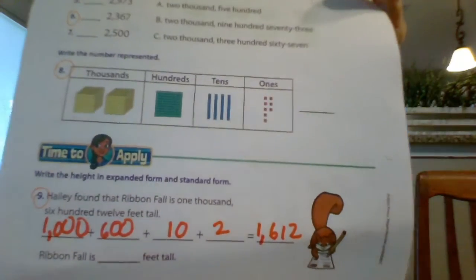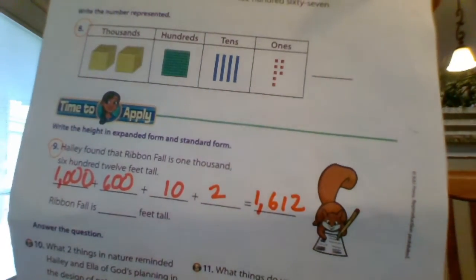So it's got words, 1,000. So put down 1,000. And then it has plus 600 plus 12. Do you write 12 down? No, it's 10. It's one group of 10, so it's 10 plus 2. And the number equals 1,612. Does yours match mine? All right, we're going to skip number 10 and number 11.